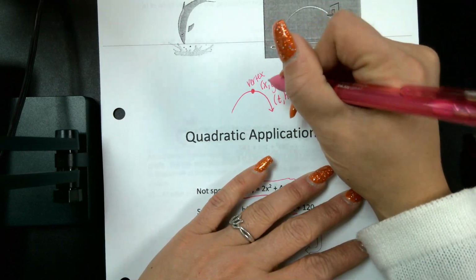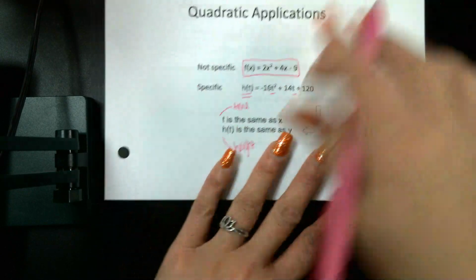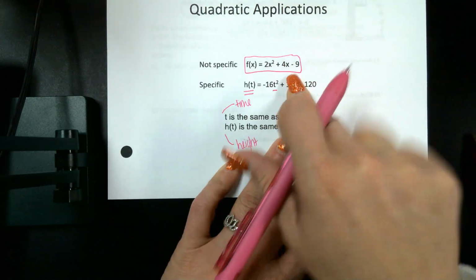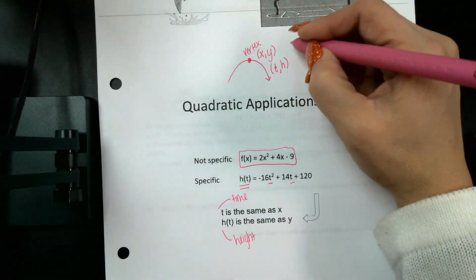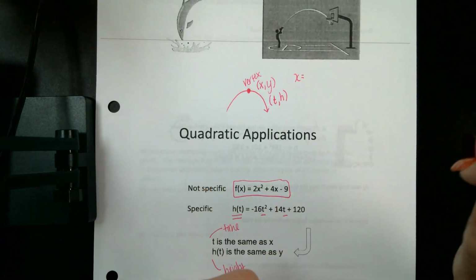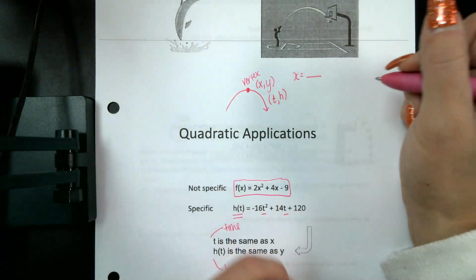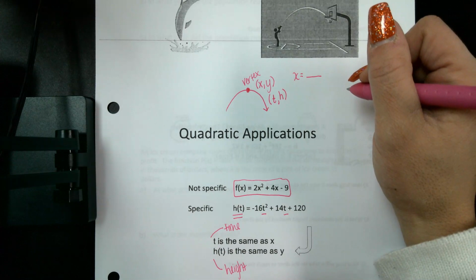How did we find the x coordinate of our vertex when our parabola was in standard form? What was that tiny little formula that we used to find the x coordinate? X equals what over what? You just did this last week.